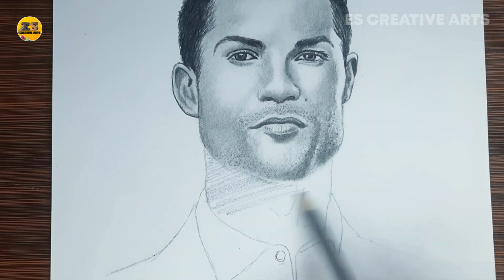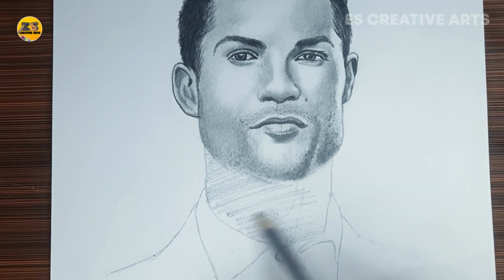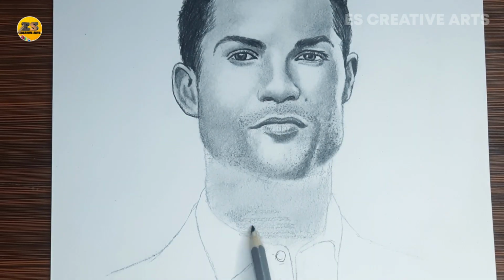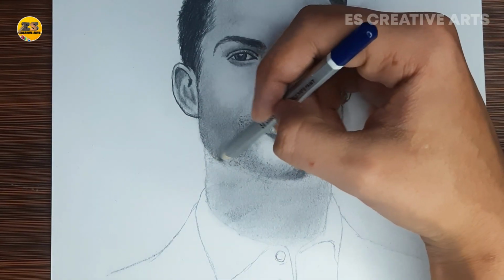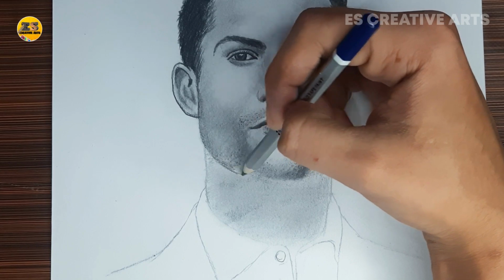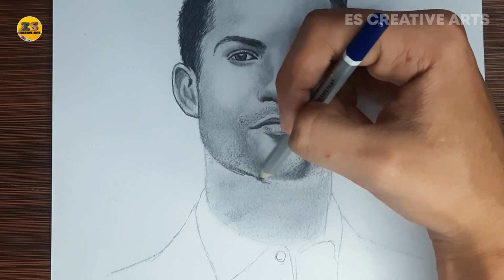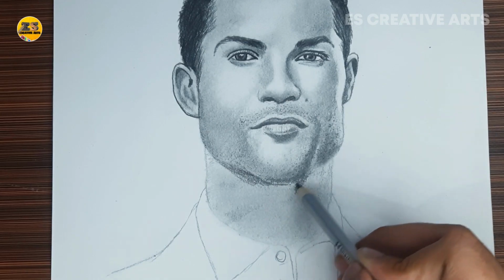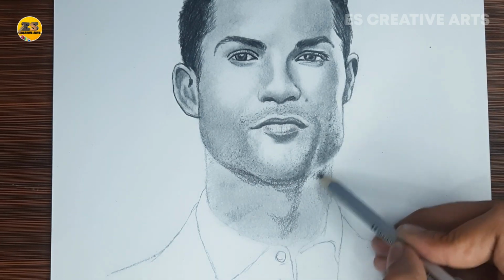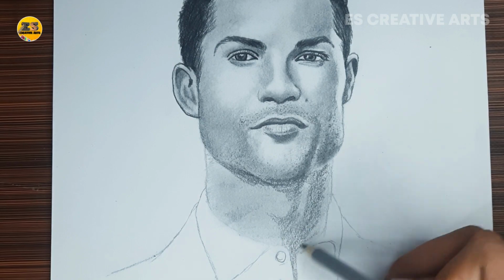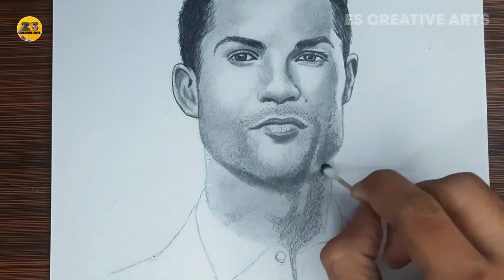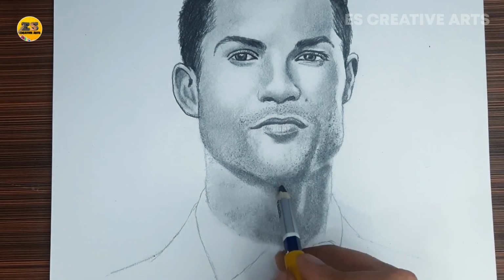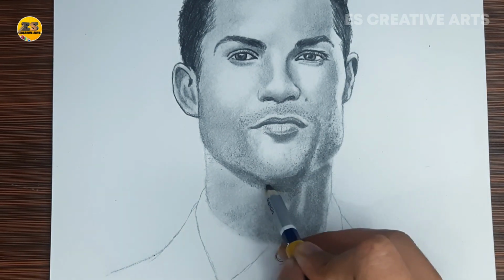Now I will shade neck. Firstly, I will apply the base layer with the HB pencil. And now I will apply shadows with 6B pencil. You can use 10B pencil to apply more dark shadows.